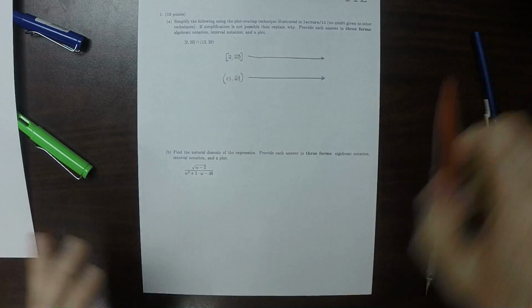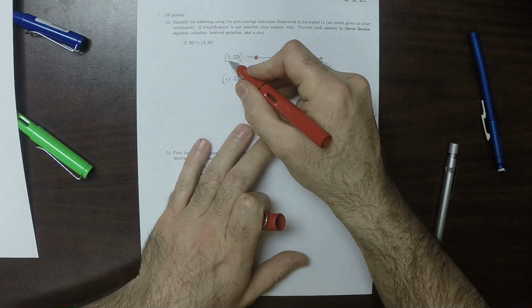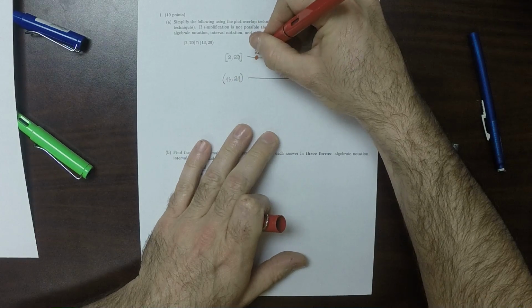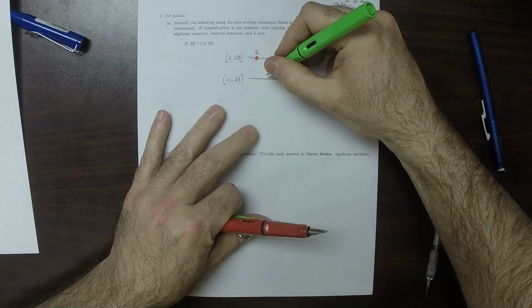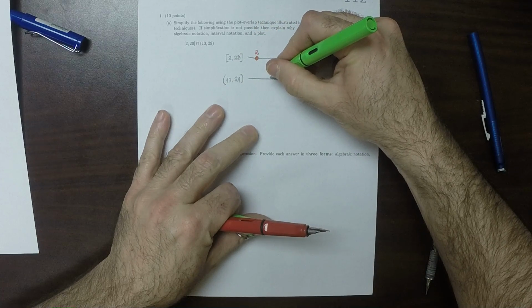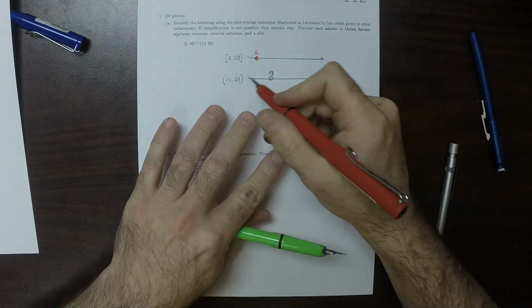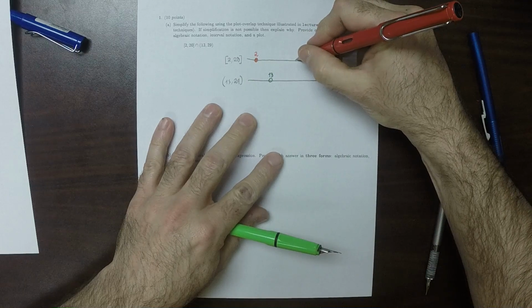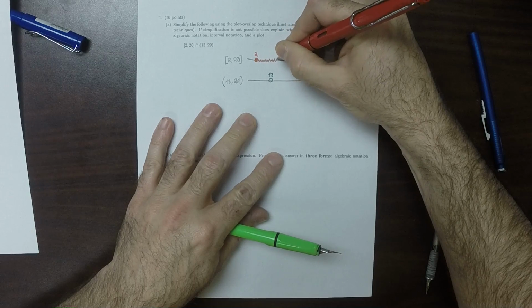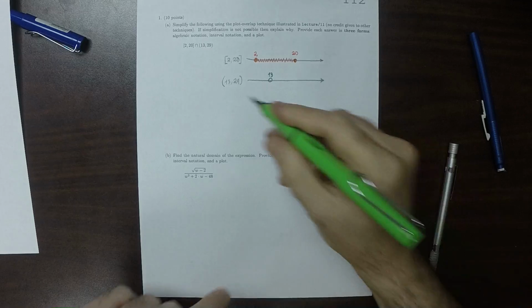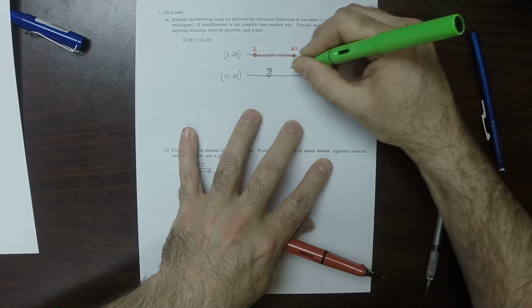So of all of those, the leftmost number is 2, and it's filled in because it says it's there. So that's 2. Besides 2, the smallest number is 13. It's left open because it's not there. Besides 2 and 13, the least number is 20. It's closed because it's there. So that interval is that. And then 29 is the last number. So like so.